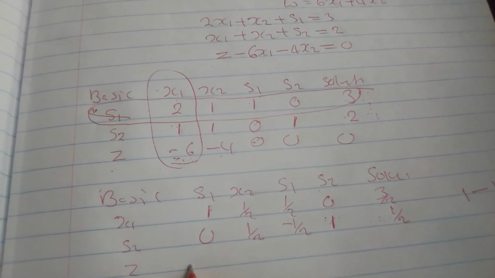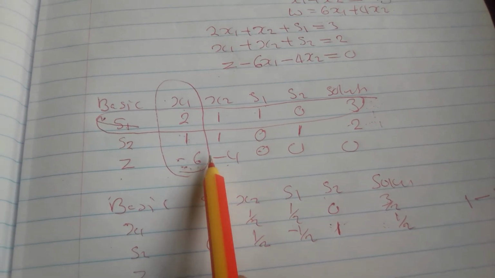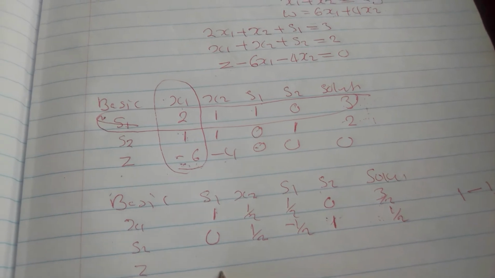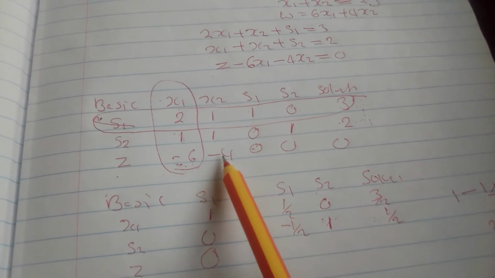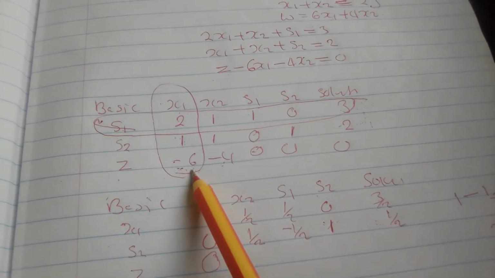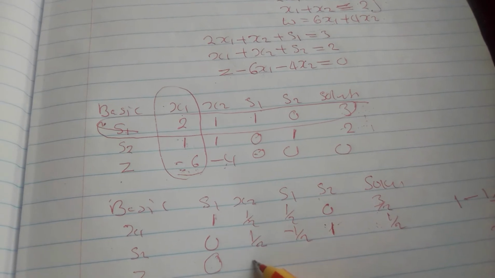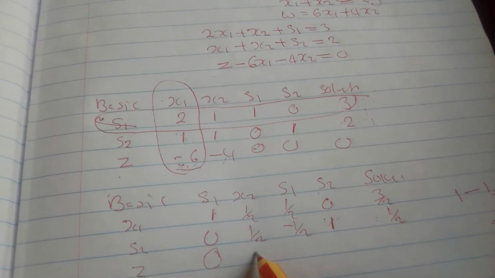We do the same here. Negative 6 minus negative 6 times 1 divided by 1, you get 0. Negative 4 minus negative 6 times a half, so this becomes negative 1.